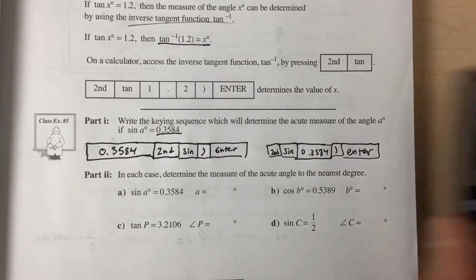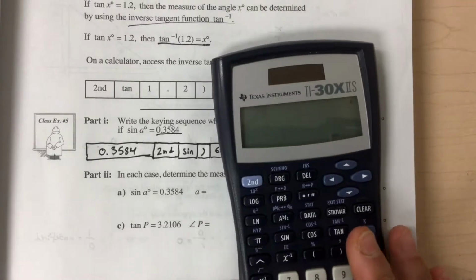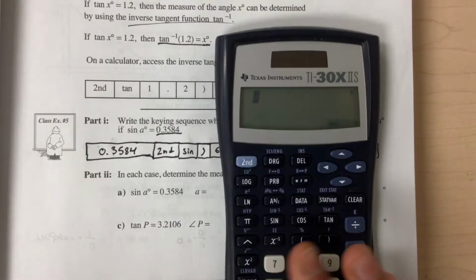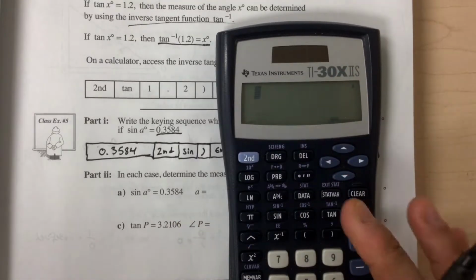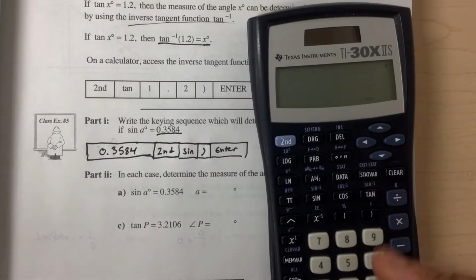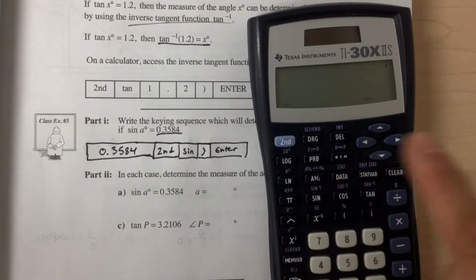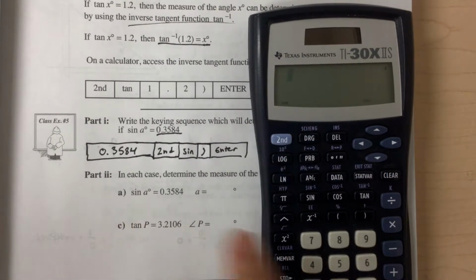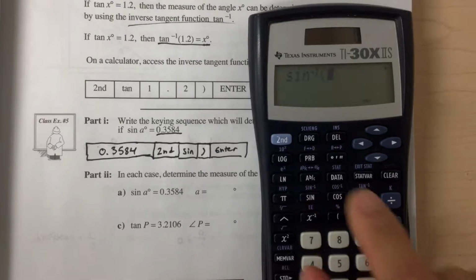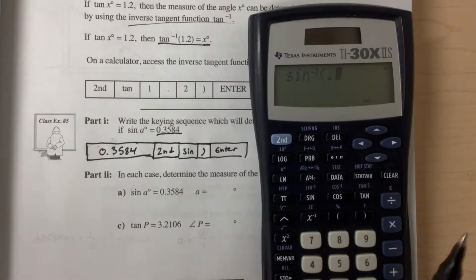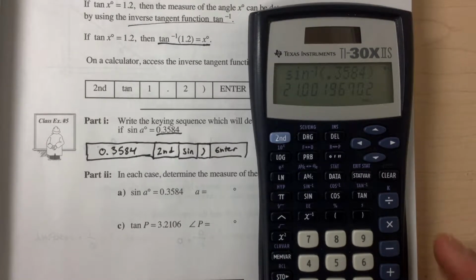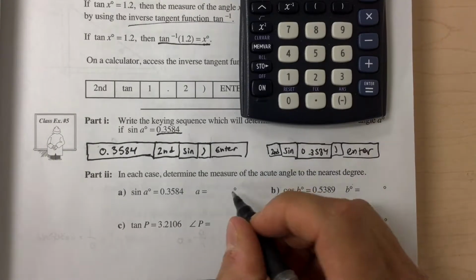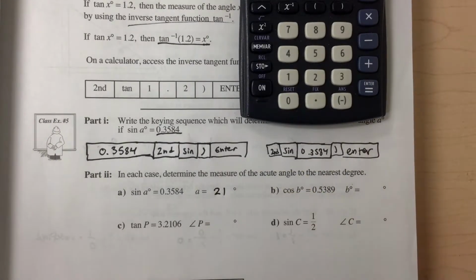So unfortunately, I only have one type of calculator on my desk at the moment, so I'll show you how you probably, if you have a model similar to this, how you would do it. You would first hit your second button, in this case, and then I would press inverse sine, and then I would go 0.3584, and I close my bracket, and I get a value of 21 degrees. And we're going to the nearest angle here. So A is equal to 21 degrees.